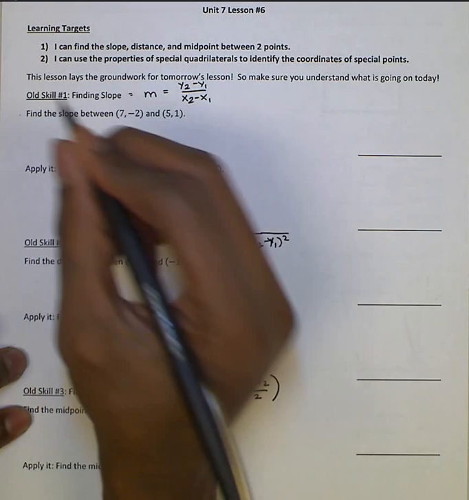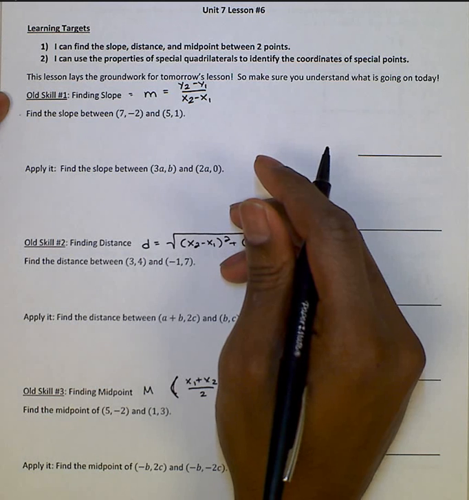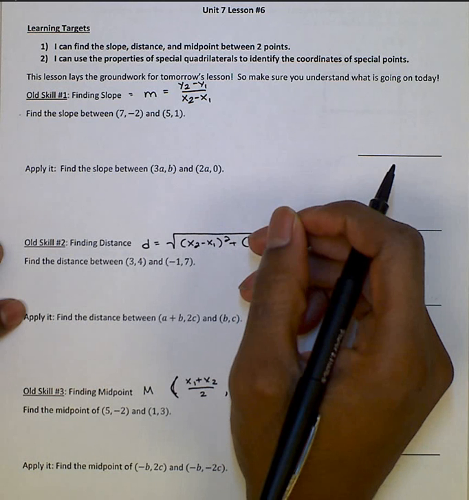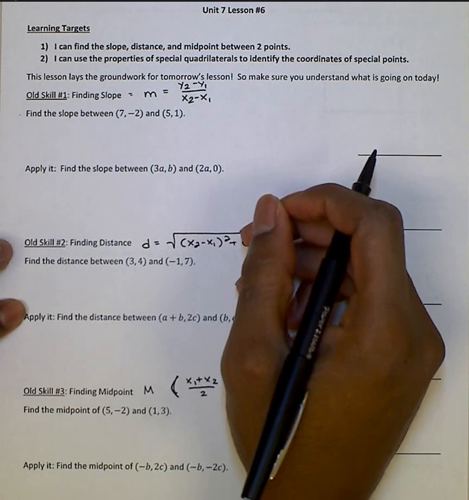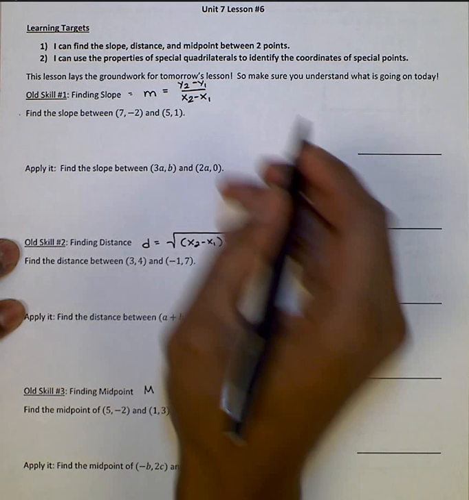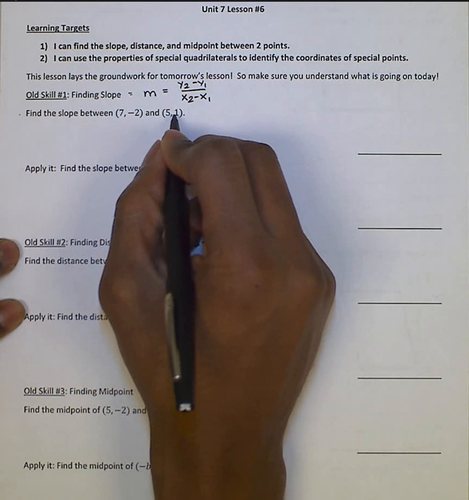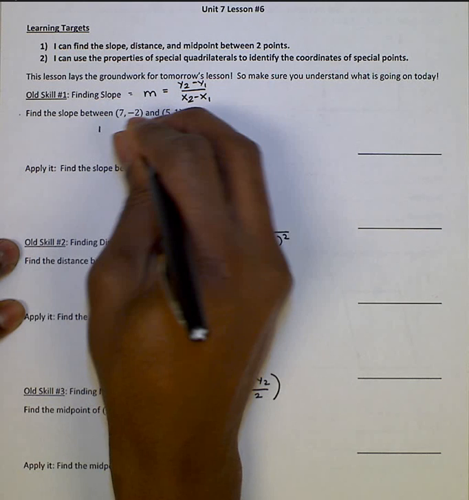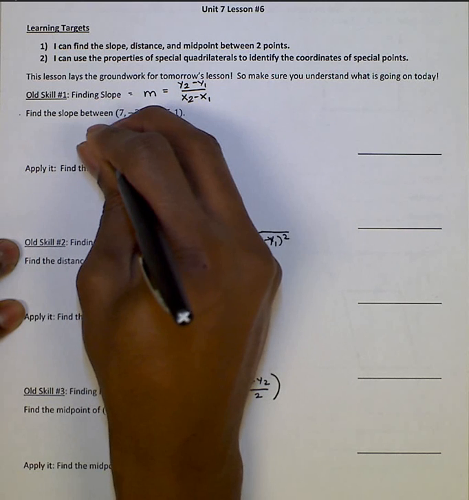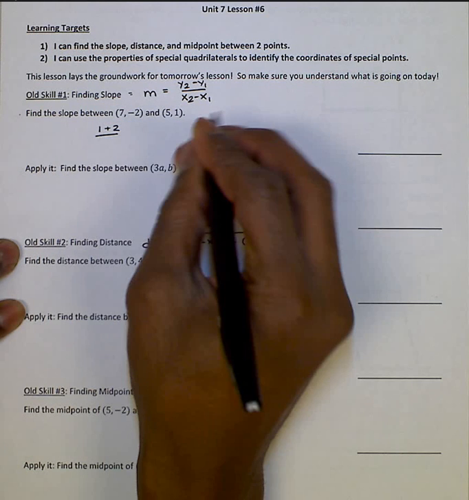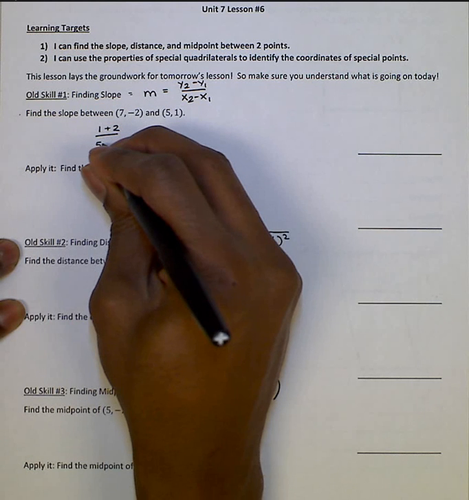We'll go through it how we've known how to do it, and then we'll apply it to what I'll ask you to do for this chapter. If we want to find the slope between the points (7, -2) and (5, 1), we would do y2, which is 1, minus y1, so minus negative means plus, over x2 minus x1.